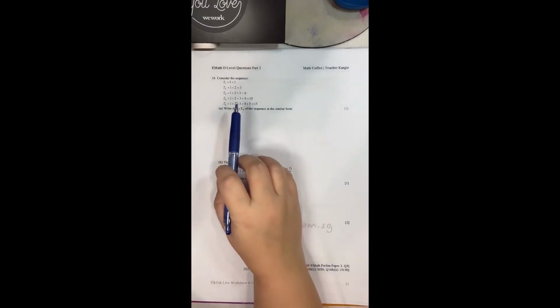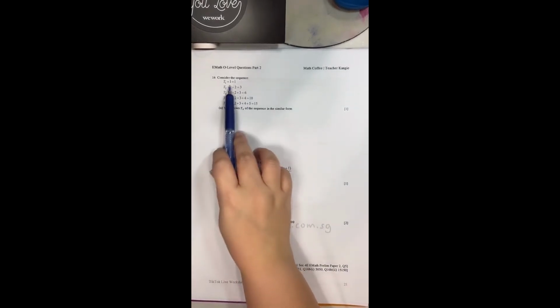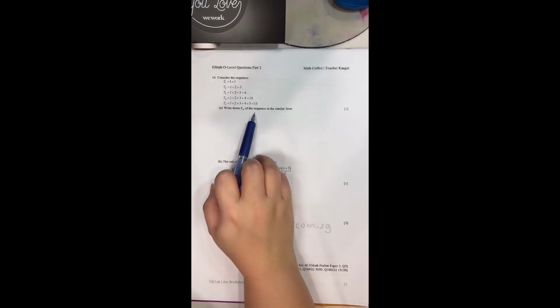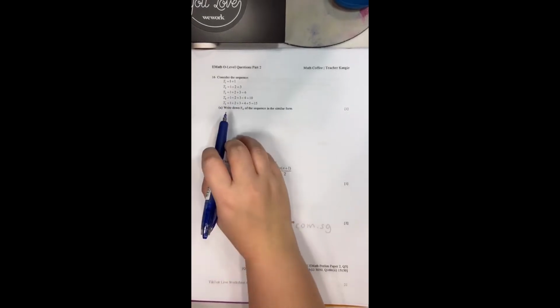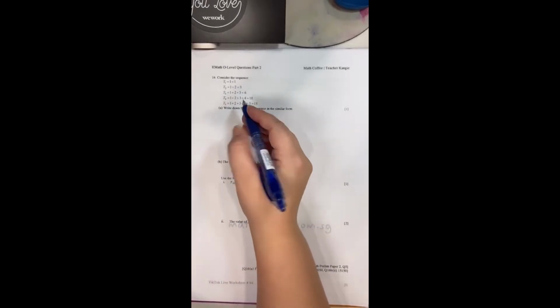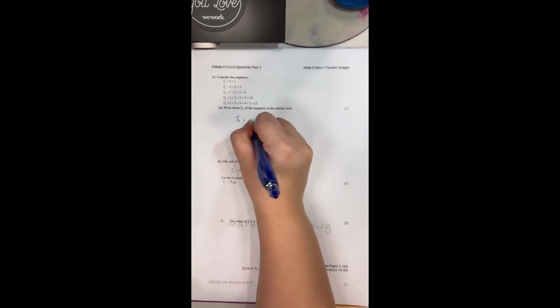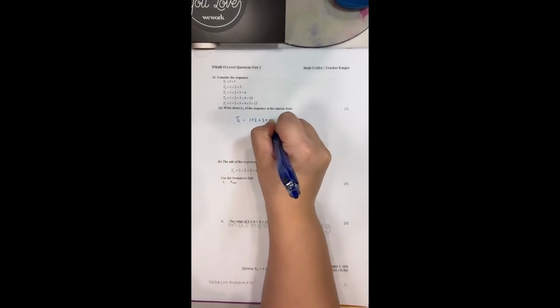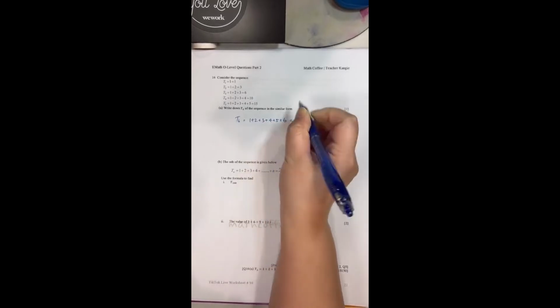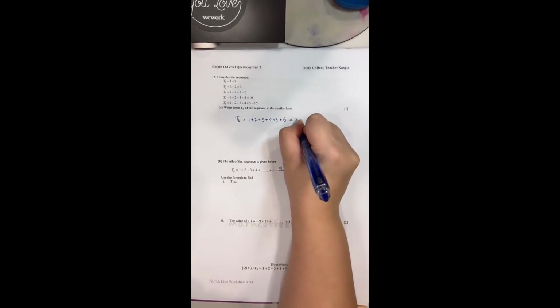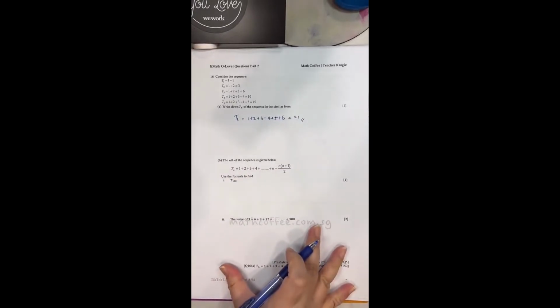Okay, question 16. Consider the sequence blah blah blah. Write down the T6 of the sequence in the similar form. So T6 equals to 1 plus 2 plus 3 plus 4 plus 5 plus 6. Then this one just press calculator, so you know it's 21. Very easy.